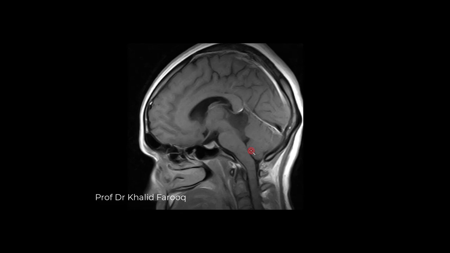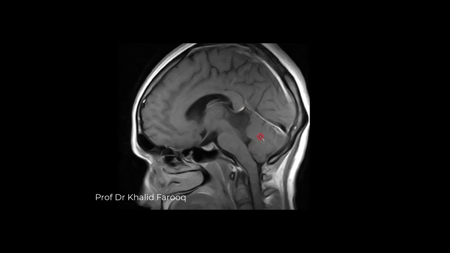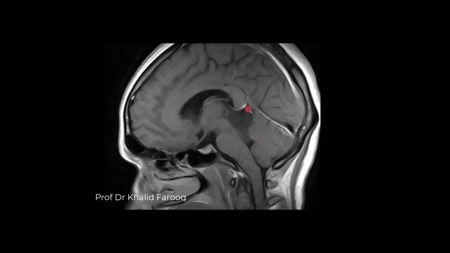So this cystic lesion is noted in upper half of the fourth ventricle, extending into cerebral aqueduct, leading to its widening and posterior displacement of the tectal plate.